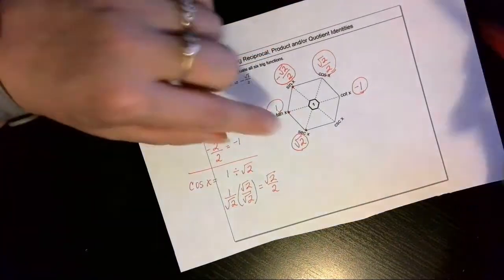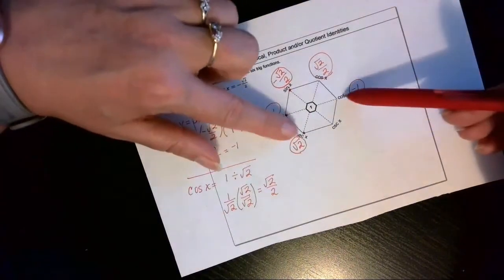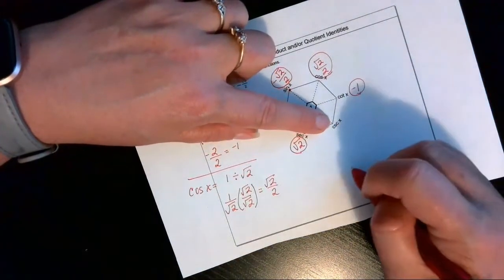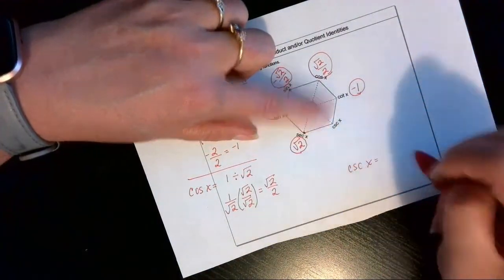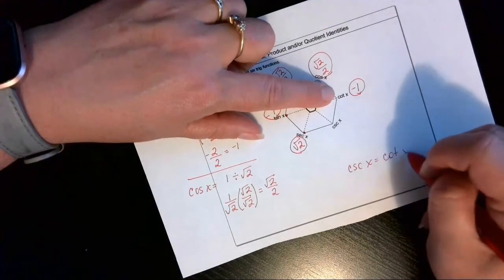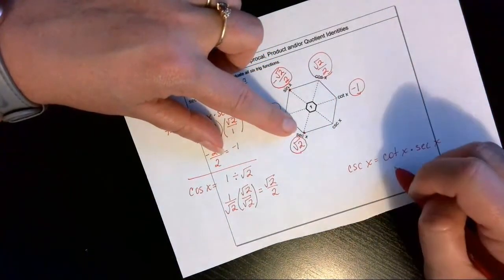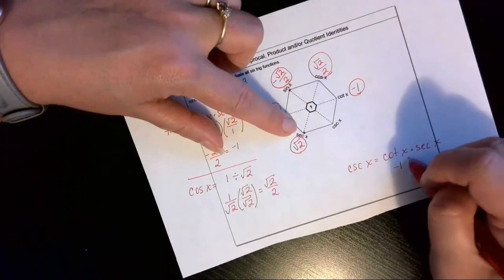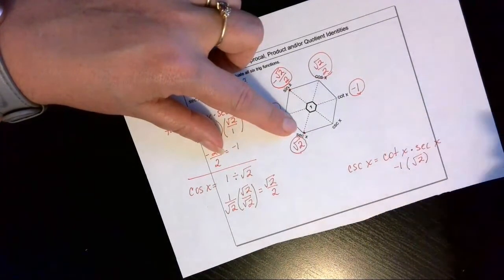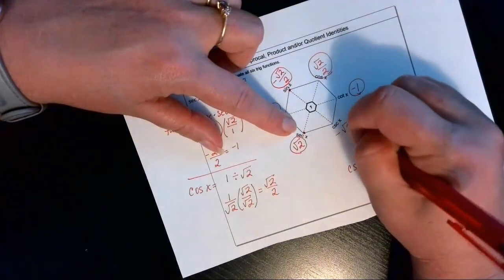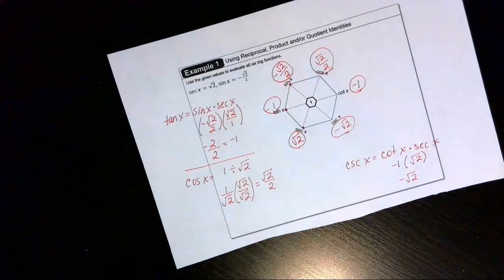Okay, then to get our cosecant, we could do this product property here. So the cosecant of x is equal to the cotangent of x times the secant of x. Cotangent is negative 1. Secant is root 2, which gives negative square root of 2. And then we have them all.